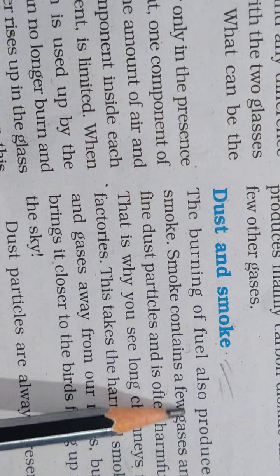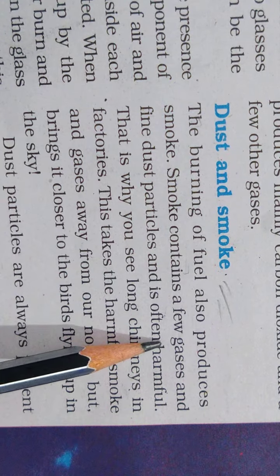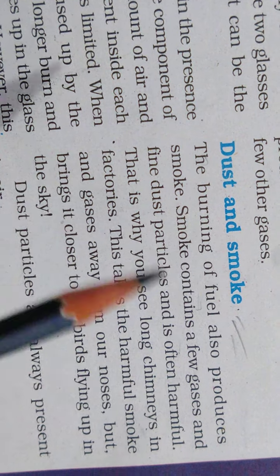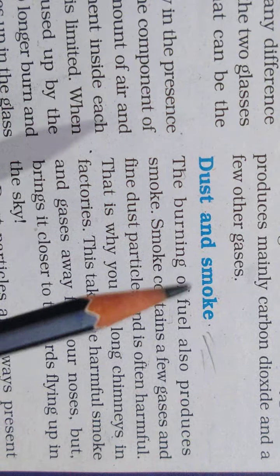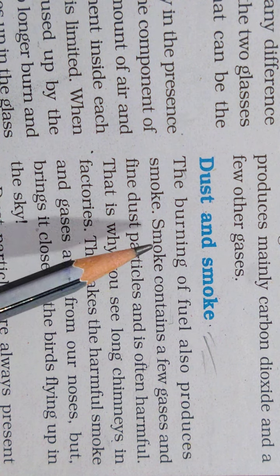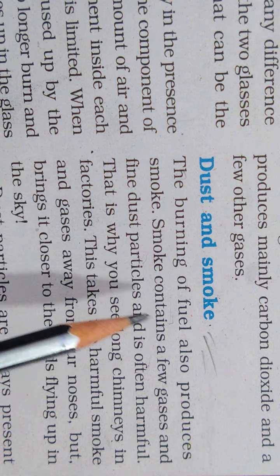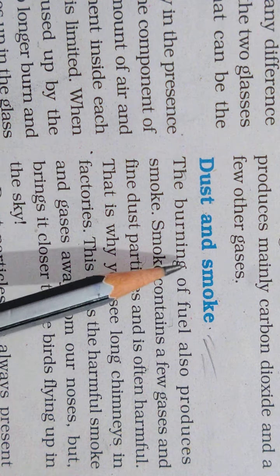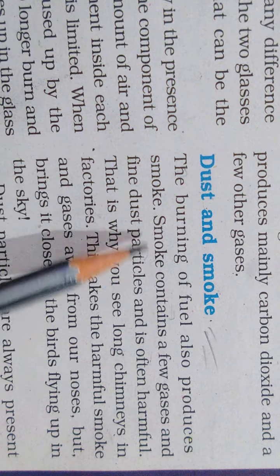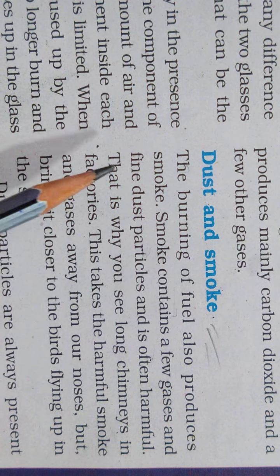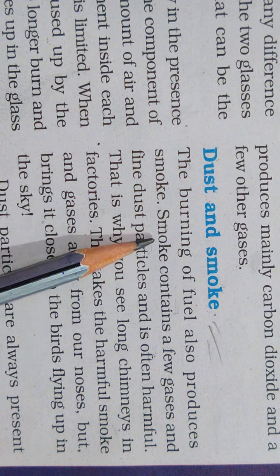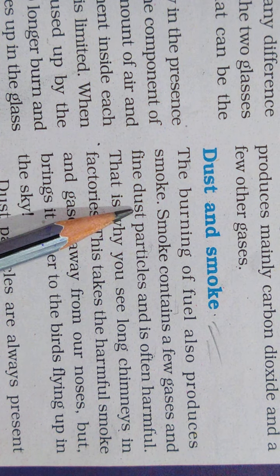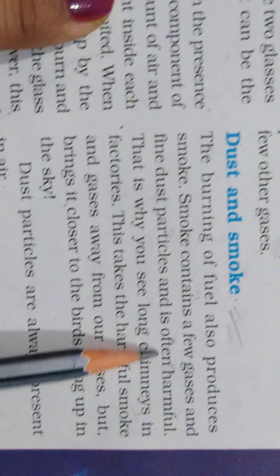So burning fuel also produces smoke. We know that we burn things, and in factories or other institutions there are burning materials. Vehicles also produce smoke, and where does all this smoke go? All this smoke goes to the atmosphere itself. So burning of fuel also produces smoke. Smoke contains a few gases and fine dust. So what are the constituents of smoke itself? Smoke actually contains fine dust particles and gases also, as I told you.